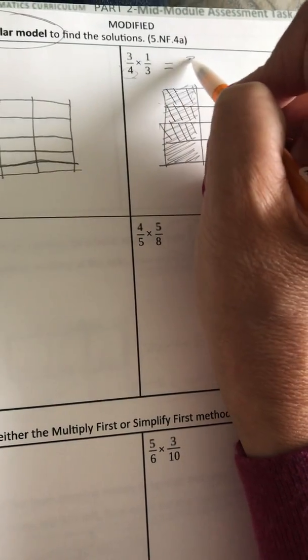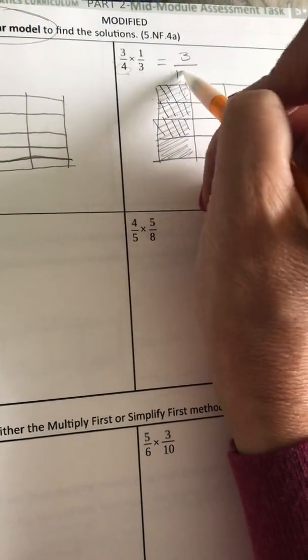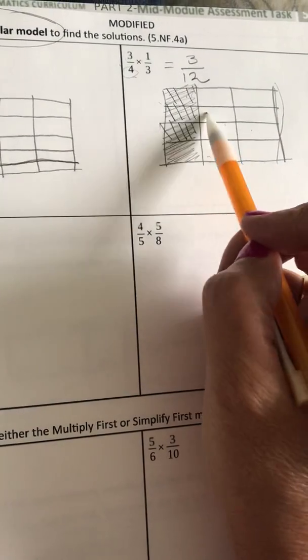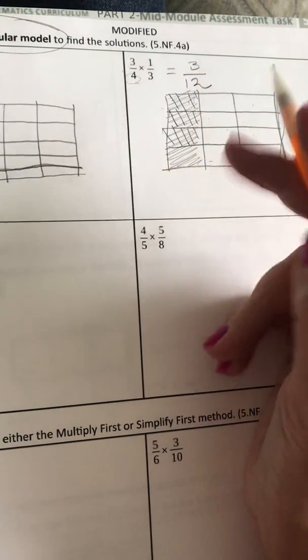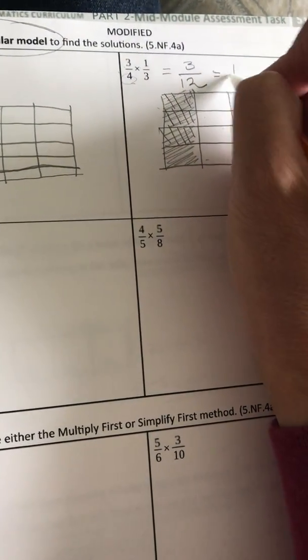Okay, so let's check if we're right. 3 times 1 is 3. I have 3 double shaded. And 4 times 3 is 12. And I have 12 squares. 1, 2, 3, 4, 5, 6, 7, 8, 9, 10, 11, 12. 3 over 12 is your answer. If you want to reduce that, you could say it's 1 over 4.